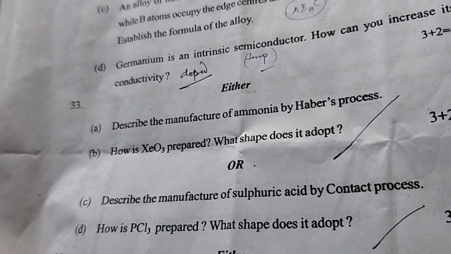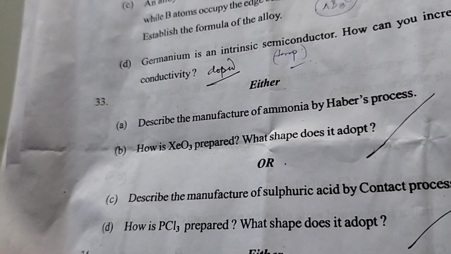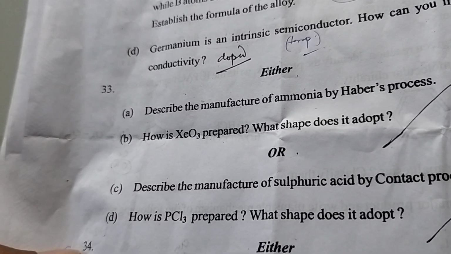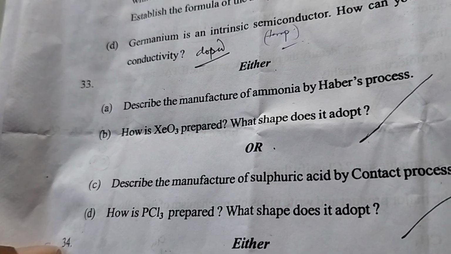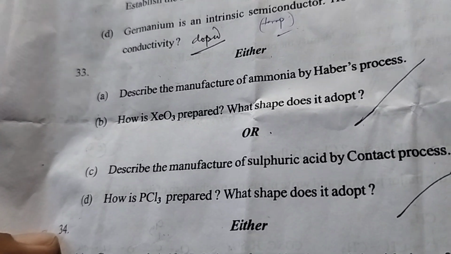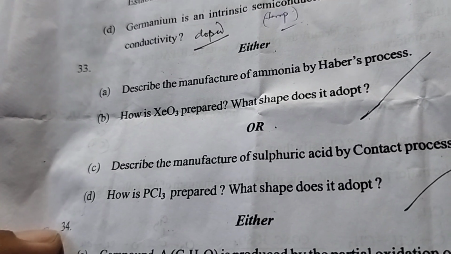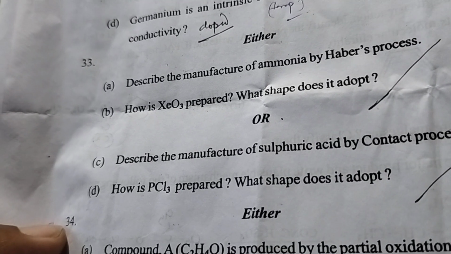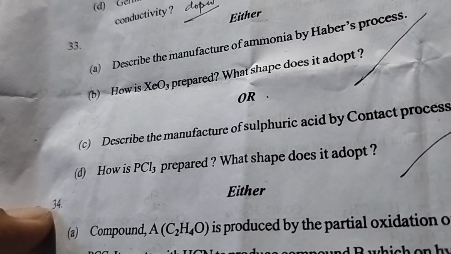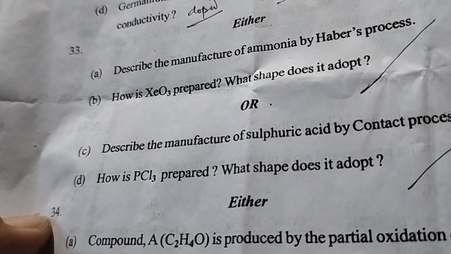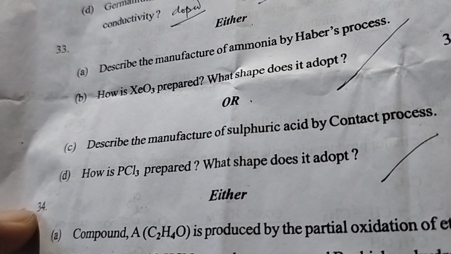So it's a very general question, everybody could understand and write. Then another one is the manufacture of sulfuric acid by contact process. Every student prepares for this question, so I'm sure you could answer it. How is PCl3 prepared? That is also very clearly written in your textbook. How does SAP adopt? I think it's very easy to answer.